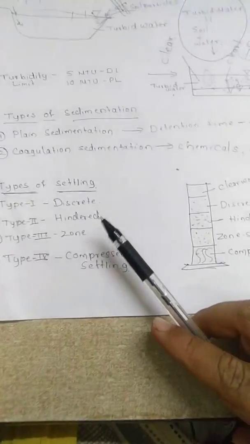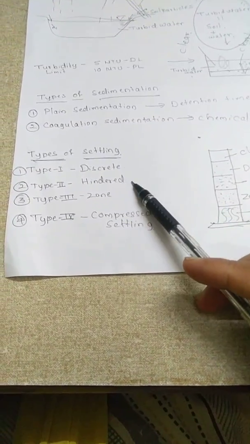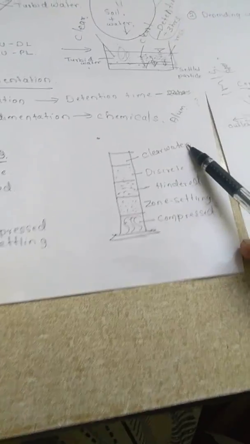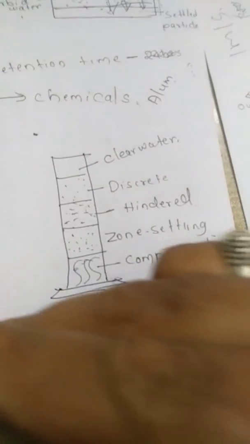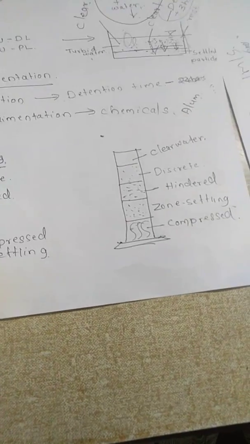Then we have discussed the different types of settling. Type 1, discrete settling, hindered settling, zone settling, then compressed settling. They may ask you this diagram in the exam, they may ask what are the different types of settling, and they may ask different types of sedimentation in the exam.